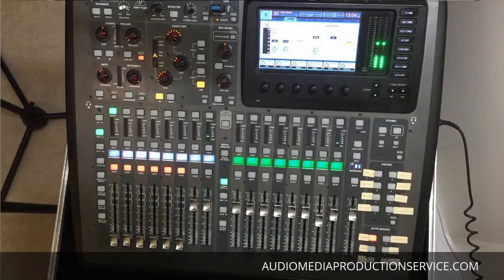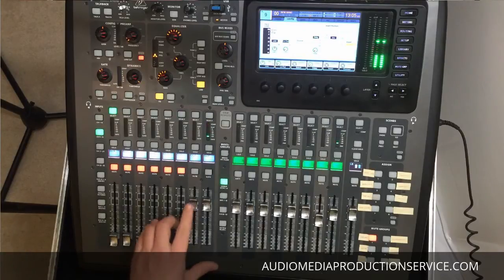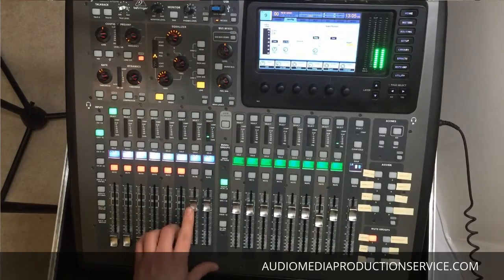Go ahead and have the gain all the way off, and then have them hit their drum, the kick drum for example, and then turn up the gain to where it's clipping, and then you can back it off a little bit to force your fader into the position you want.